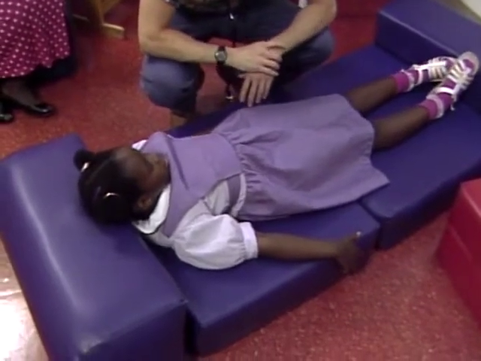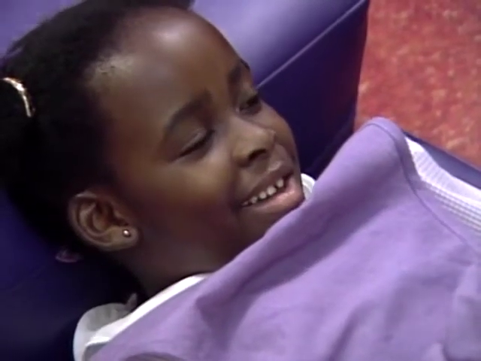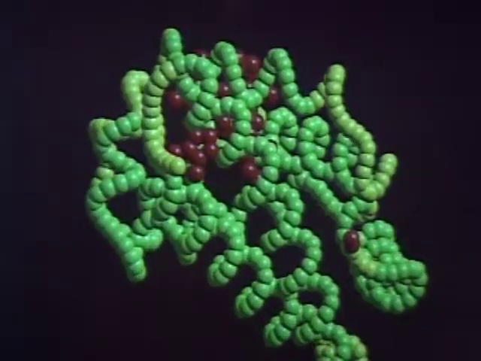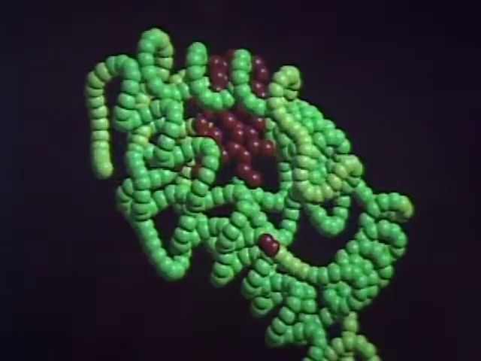This young girl suffers from a hereditary disease. She inherited it from her parents and will carry it for the rest of her life. There's no cure for this disease, but its symptoms can be successfully treated. The disease is the result of a small chemical change in one of the vital proteins in her body.